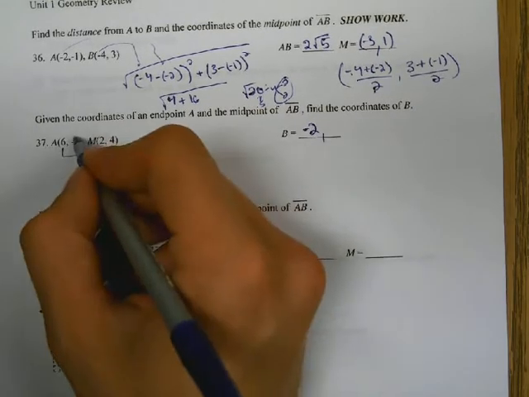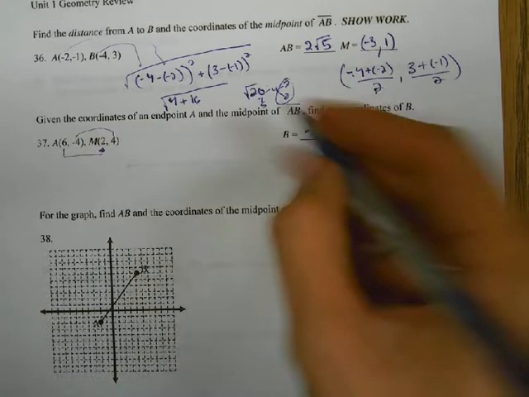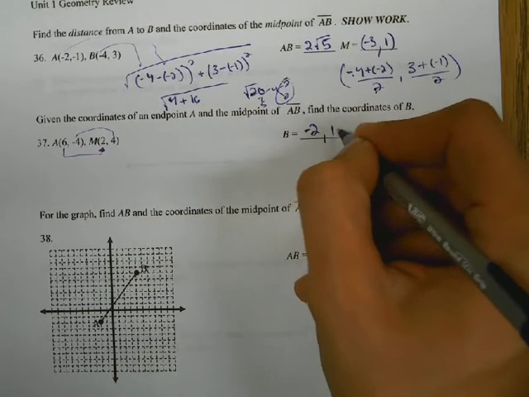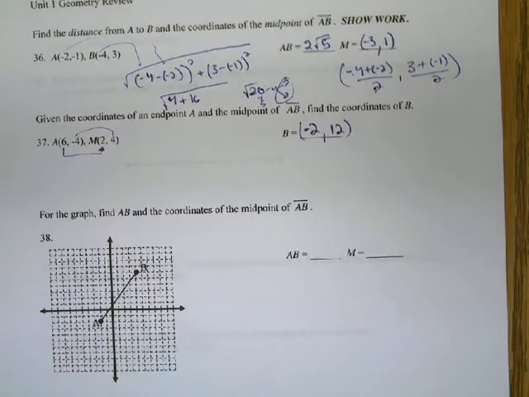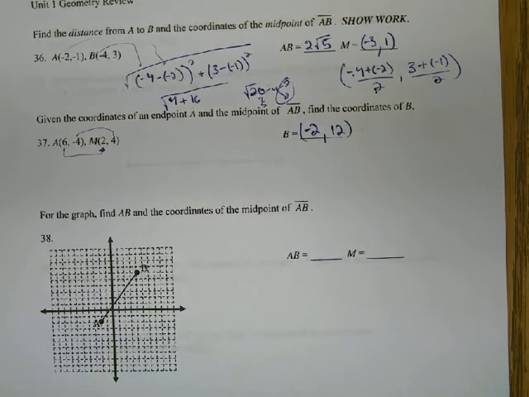Same thing for the y. I went up 8 to get there. I'm going to go up another 8 to get to 12. And that's going to be the other endpoint. Just thinking about it that way.